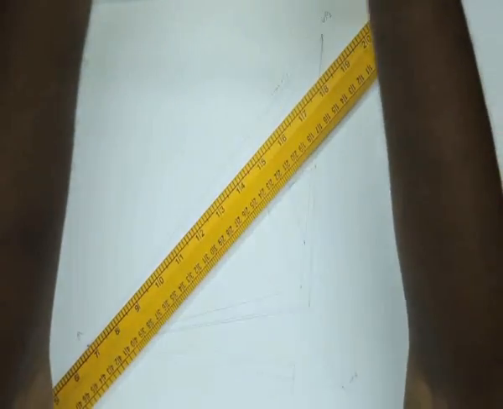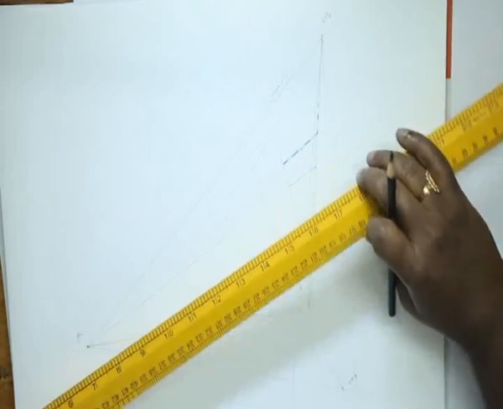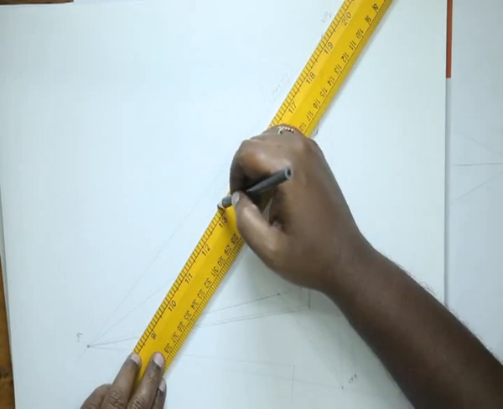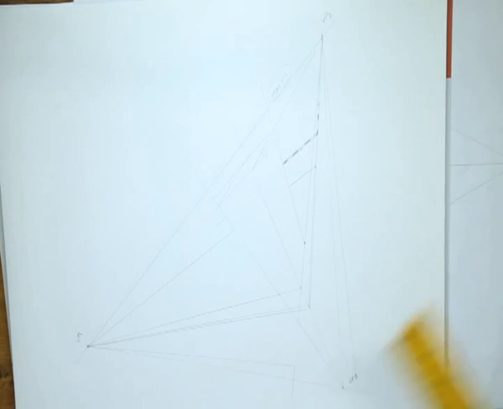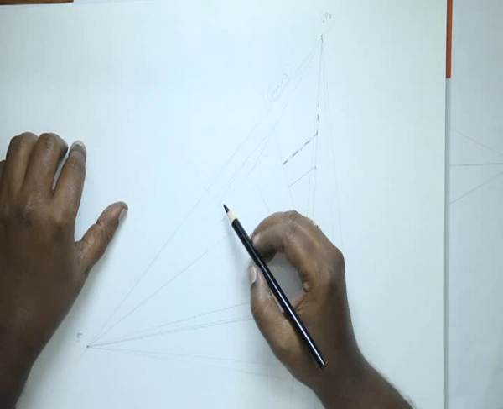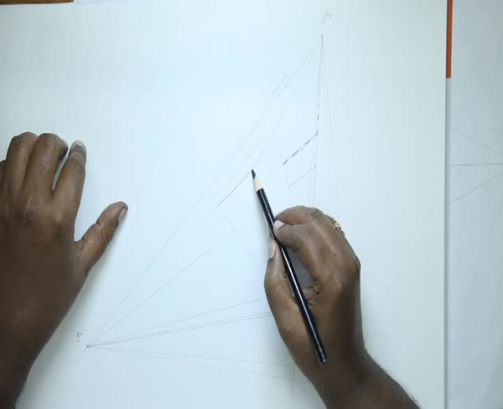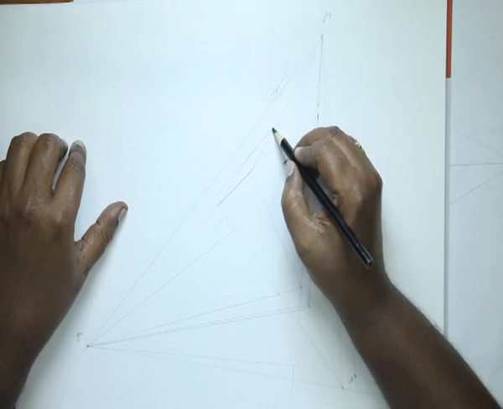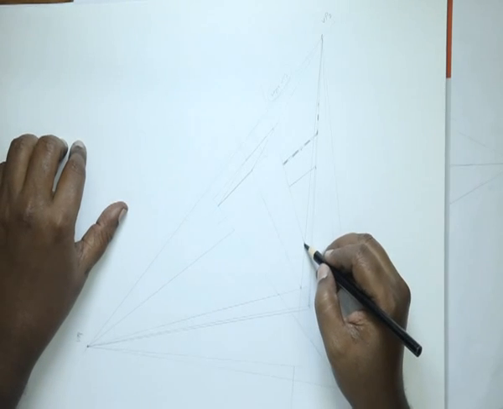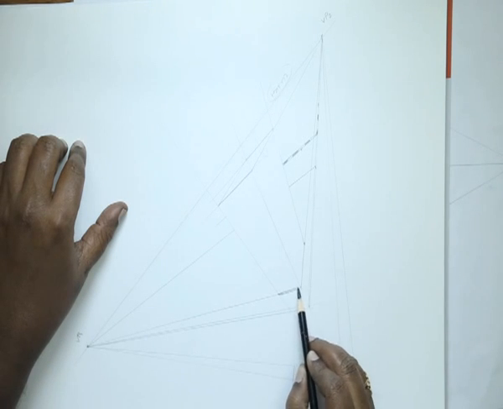And of course you have these 4 points. Please focus upon these points 1, 2, 3, 4, which is the top view, and this is going to be the bottom of this building.